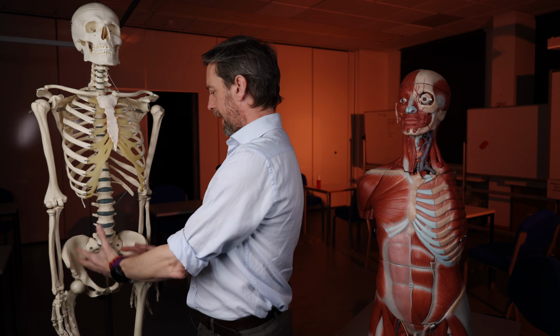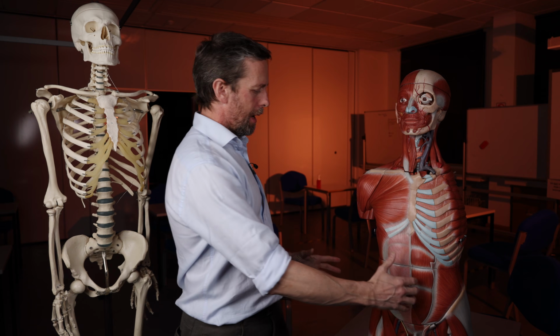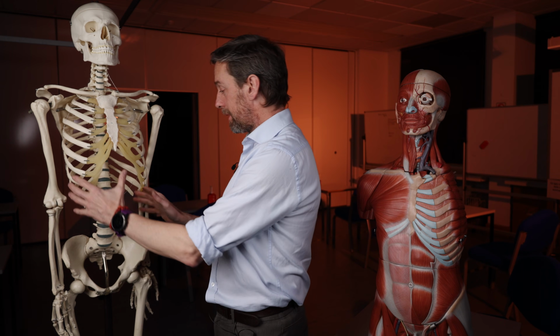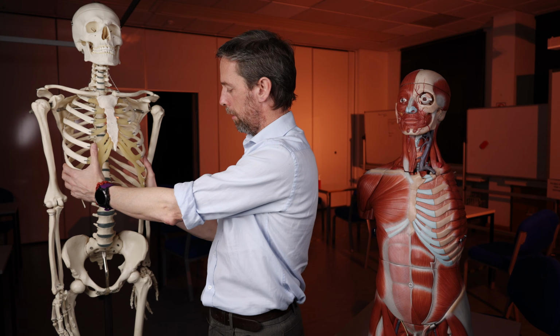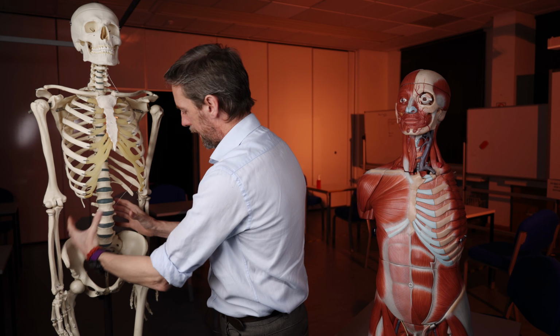This person does not have any abdominal wall muscles, but will be very useful in showing us where they attach. But this person does, and we can see some of the layers here. But the skeleton does show us something pretty important, right? We have a rib cage here, so we have a body wall. We have a pelvis down here, and we have nothing in between the two.